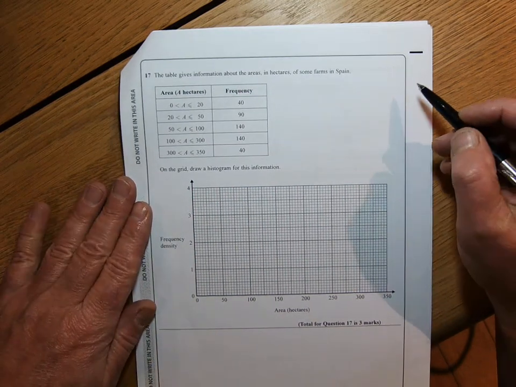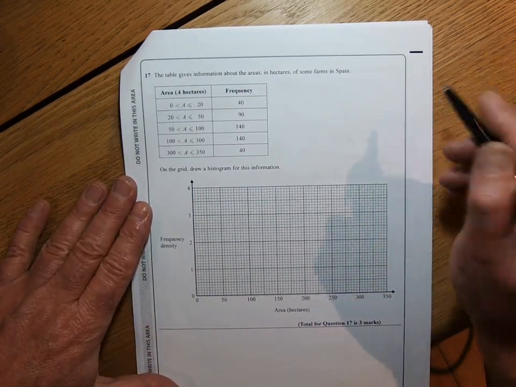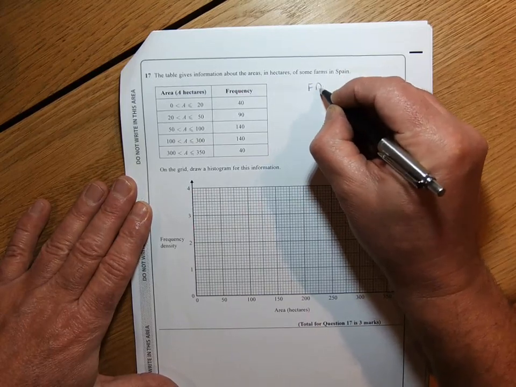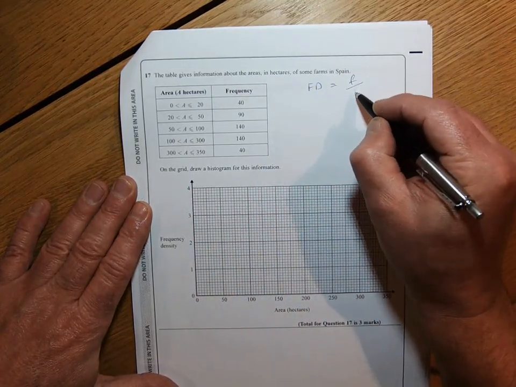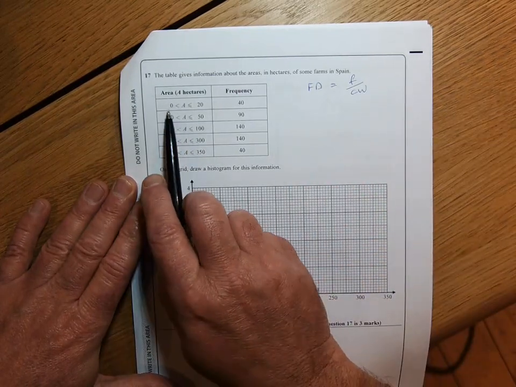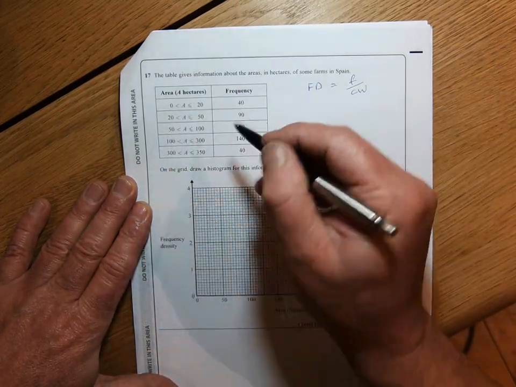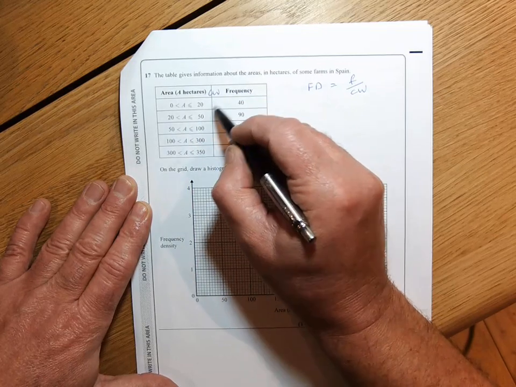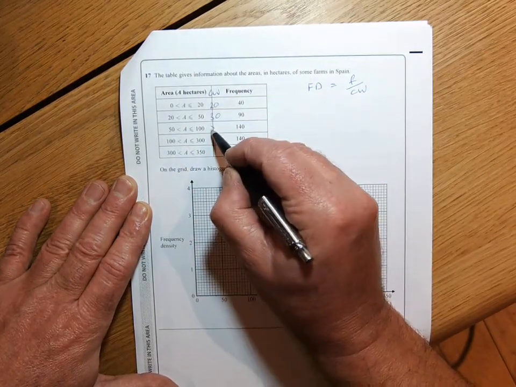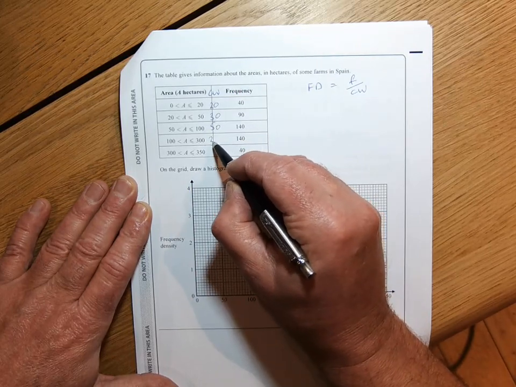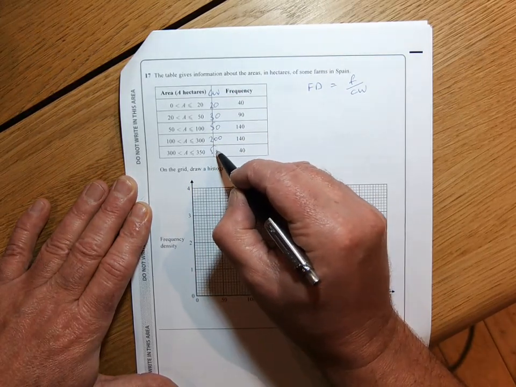Okay, question 17. Draw a histogram. Remember, frequency density, which is the vertical axis, is frequency divided by class width. The class width is the difference between these two numbers. Class widths, I'll write them down here: 0 to 20 is 20, 20 to 50 is 30, 50 to 100 is 50, 100 to 300 is 200, 300 to 350 is 50.